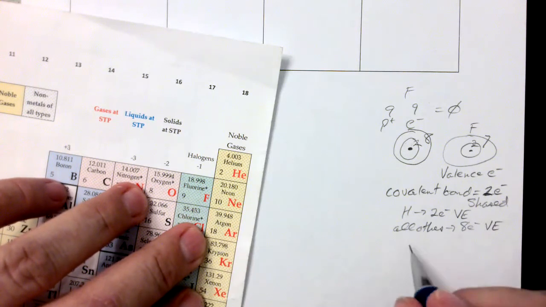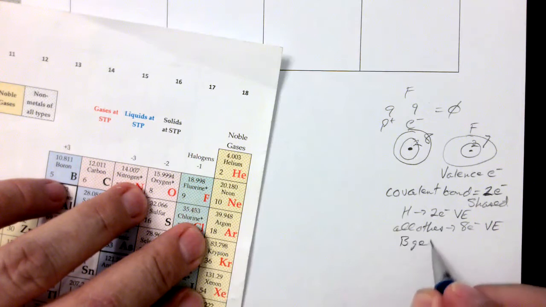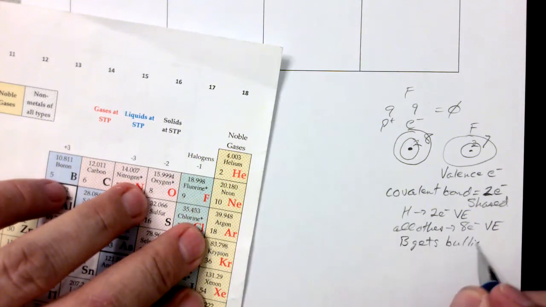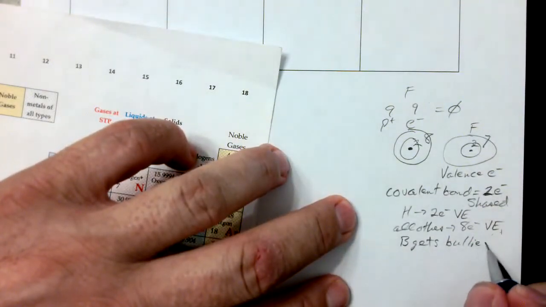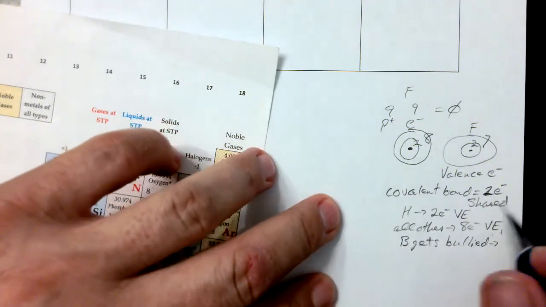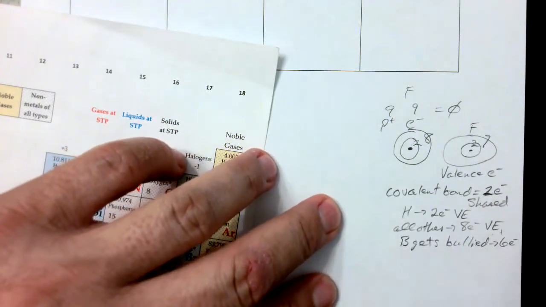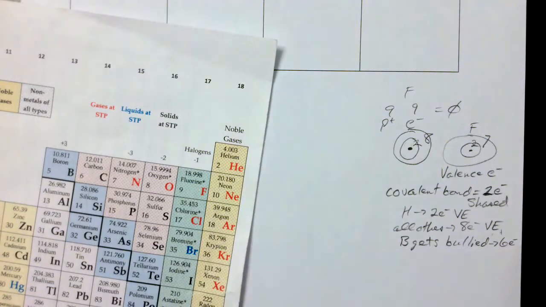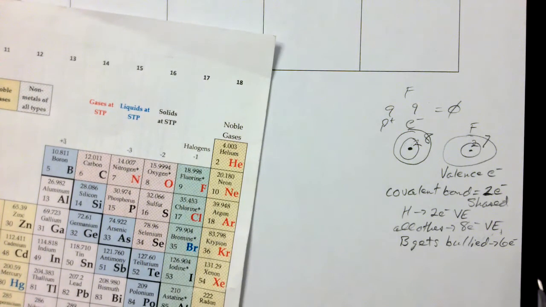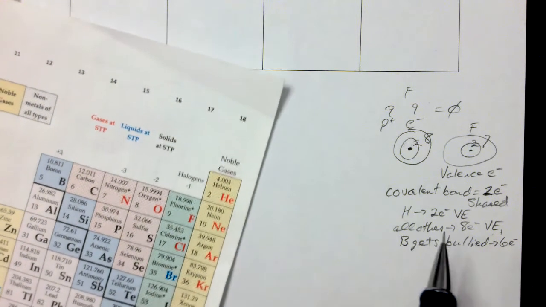Oh, except I should say one more thing. Boron gets bullied. Whoops, that's not how you spell bullied, is it? Bullied. And that often only gets 6 electrons just because it can't manage to steal from its neighbors and get 8. So everybody's trying to get 8 except for hydrogen, and sometimes if boron comes up, it can only get 6 most of the time. It doesn't come up much though, but boron gets bullied, and I think all the times I've seen diagrams with boron it gets pushed around and it can't get 8, it can only get 6.